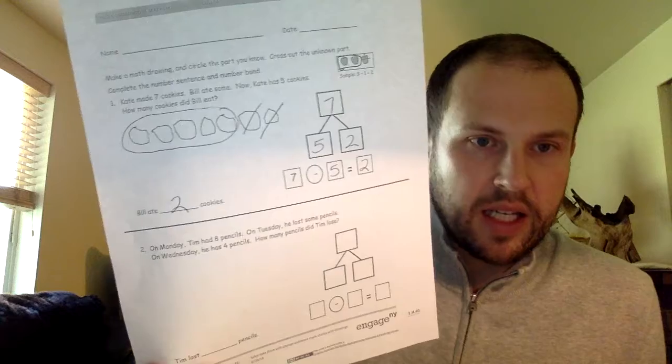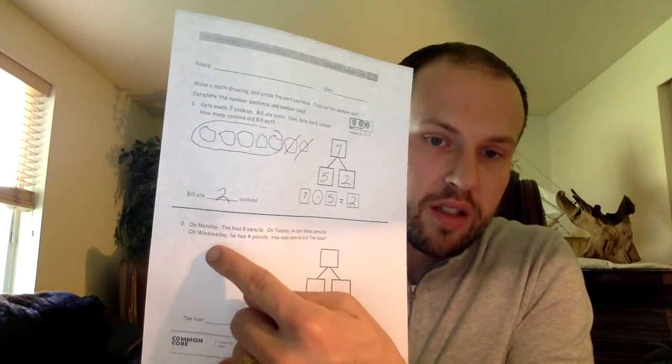Okay? And then sometimes I go back and reread the problem just to make sure I answered it correctly. Kate made 7 cookies. Bill ate some. It doesn't tell us how many. Now Kate has 5 cookies. How many cookies did Bill eat? 2. Okay? Do number 2 on this page.